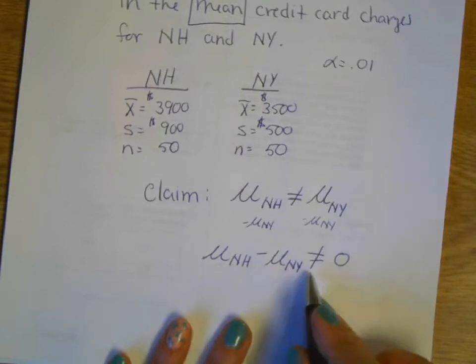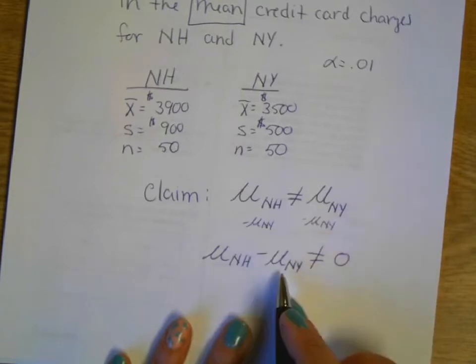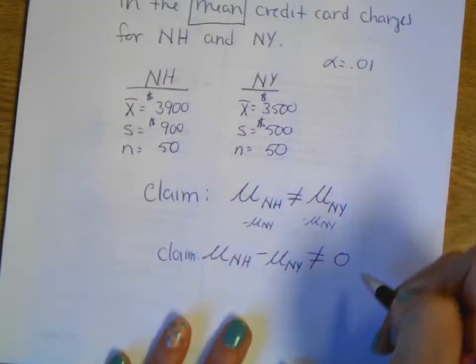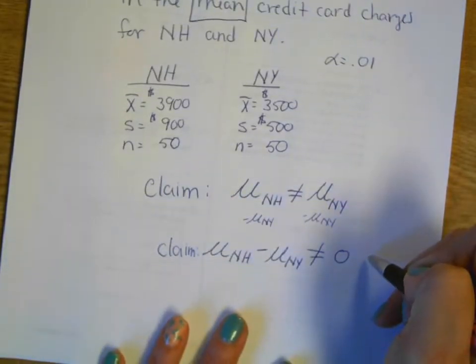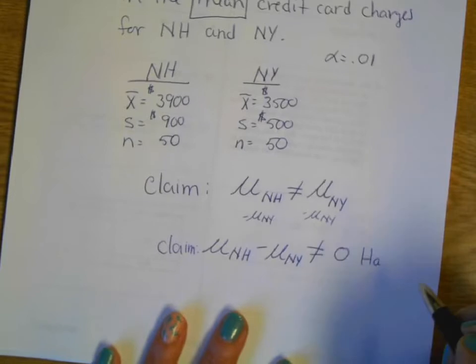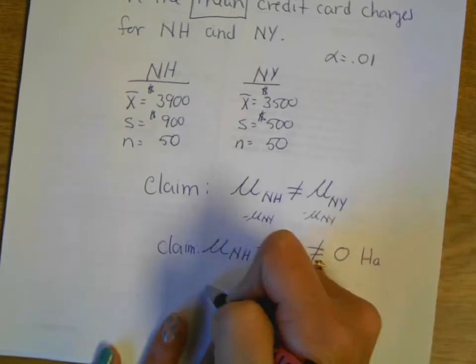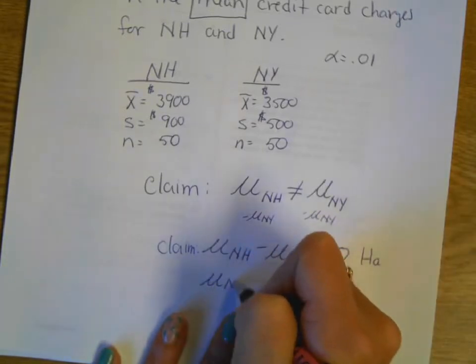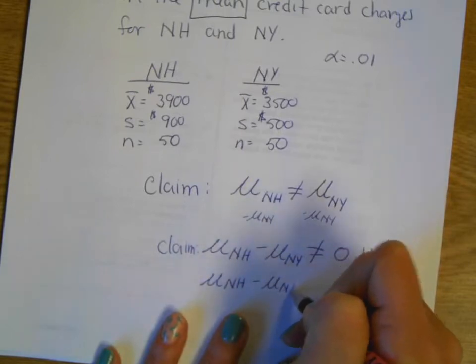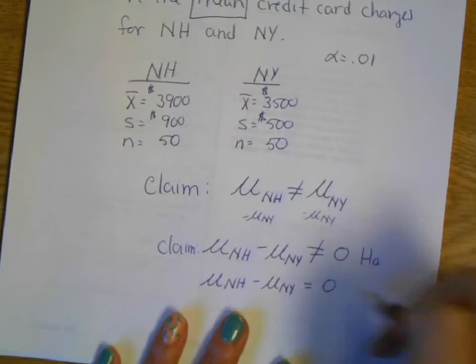So that makes my claim, this is still the claim, I just rewrote it as a difference. And the claim is now which one? Or Ha? Ha. Not equal to is always the Ha, that doesn't change. So the mean of New Hampshire minus the mean of New York equals 0. There's our H0, our hope.